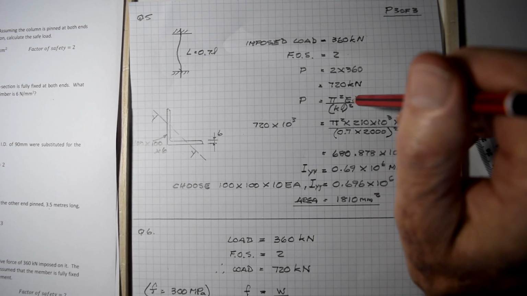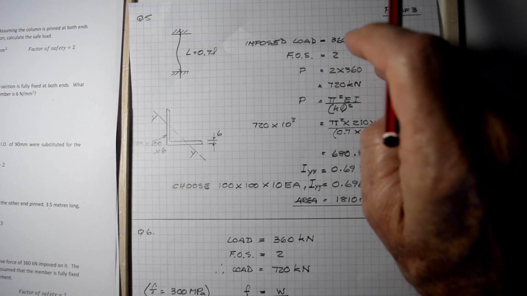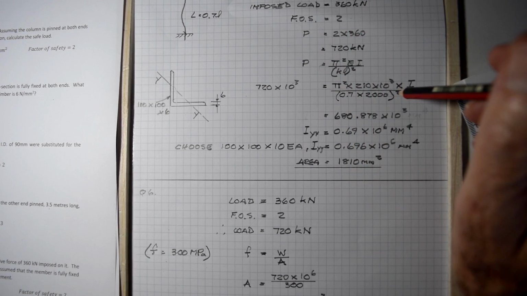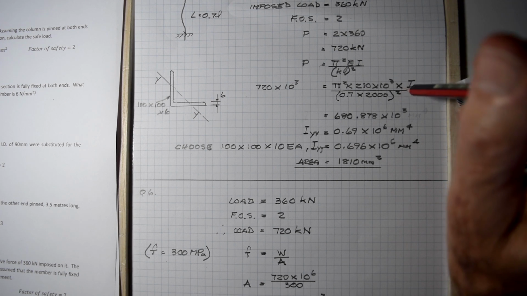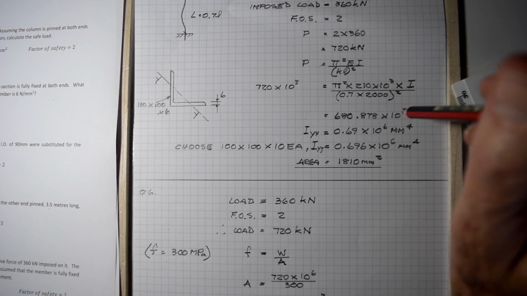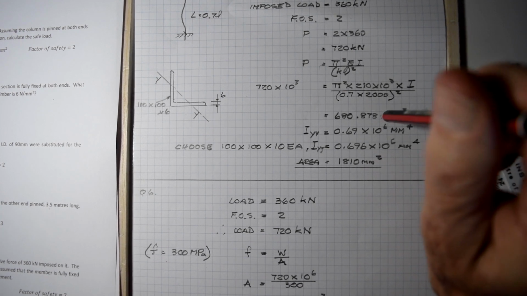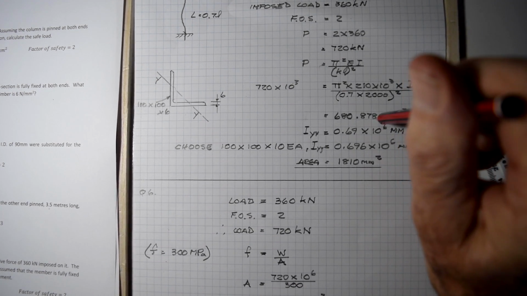Now, P equals the standard Euler formula. We transpose to find IYY, the moment of inertia about the YY axis.